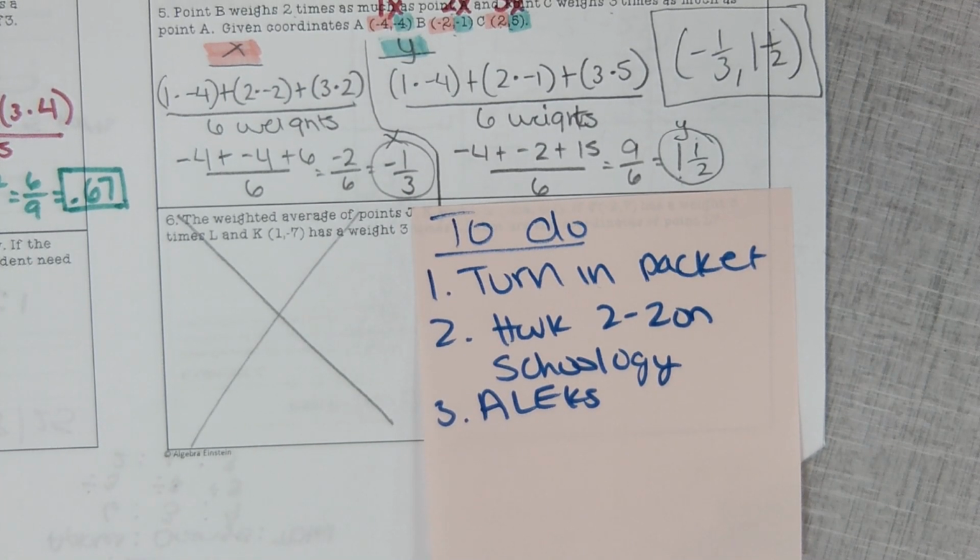So turn in your packet. I'll quickly grade it and give it back to you. It'll take me 5 minutes, hopefully. And then I'm done with homework.